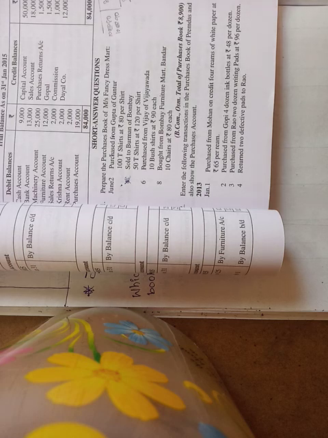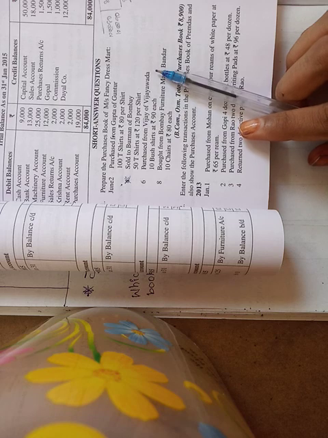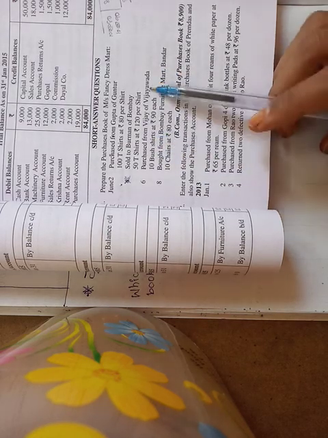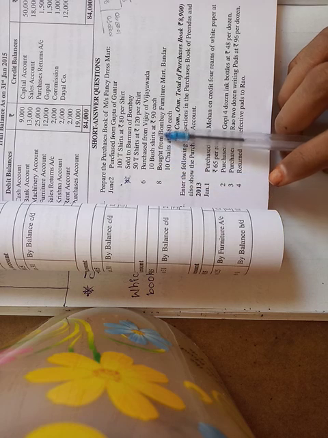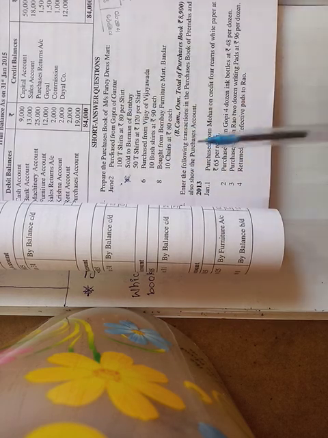Next is purchased from Vijay of Vijayawada. Purchased from Vijay of Vijayawada, 10 bushets at 8 rupees 90 each. This will be recorded in the purchase book.